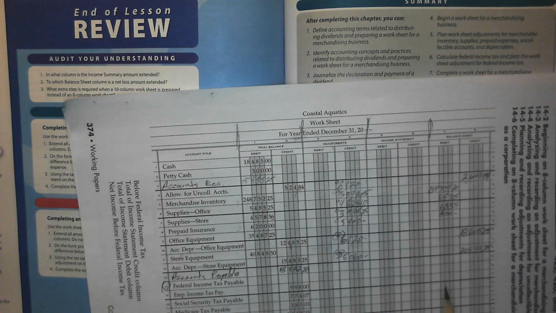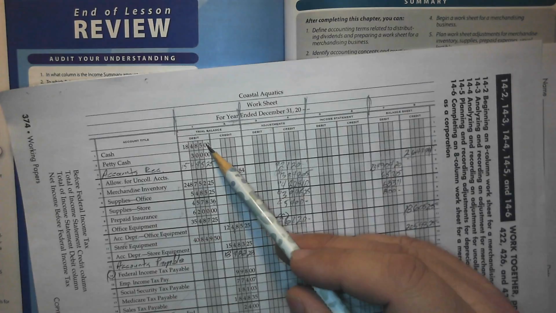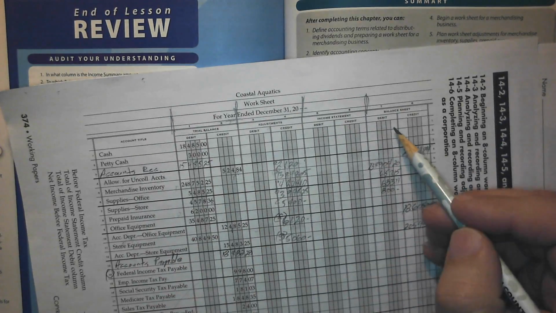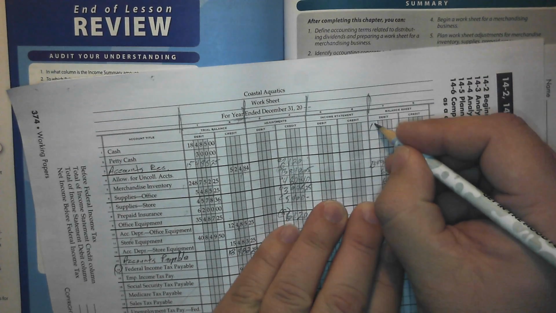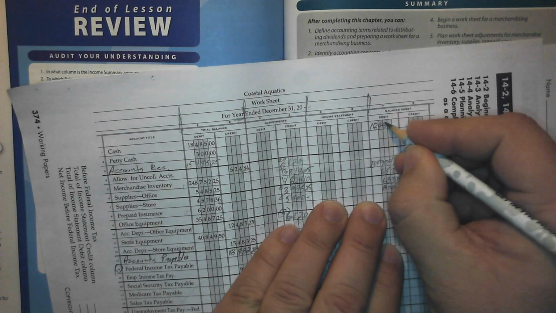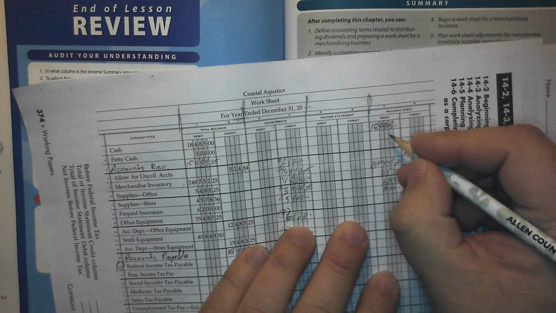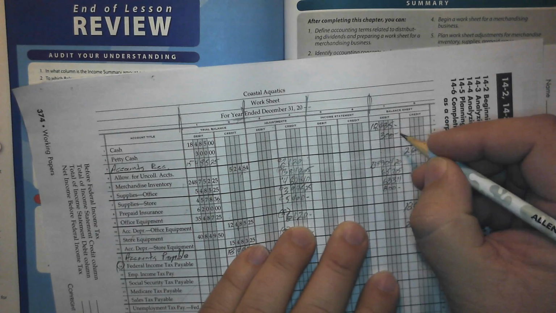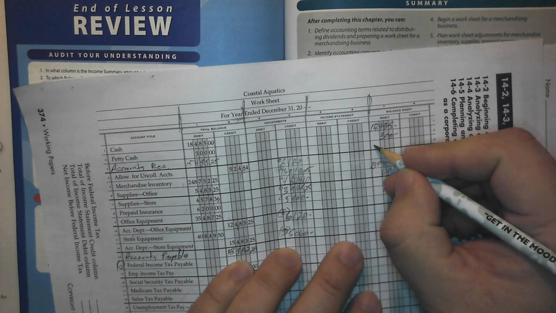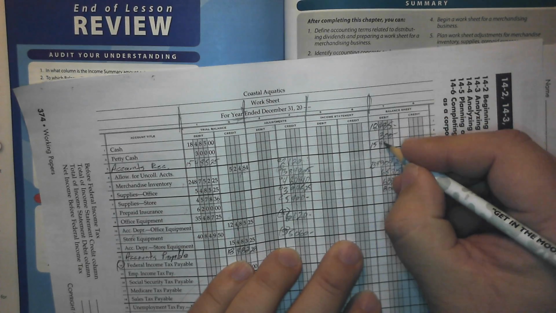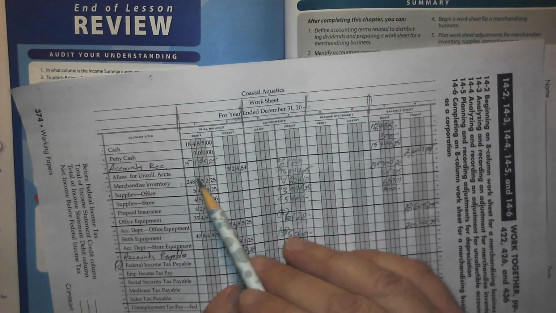So we'll start bringing over all of our totals. So we've got our cash, debit, the balance sheet, it's a debit. 18,485, petty cash, debit, balance debit, 300, accounts receivable, debit, this line's already extended.